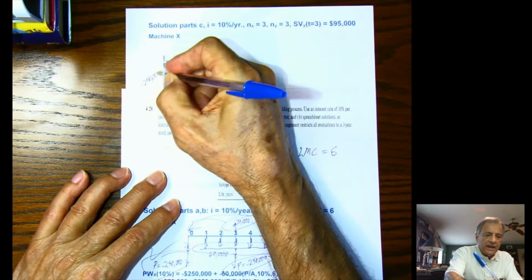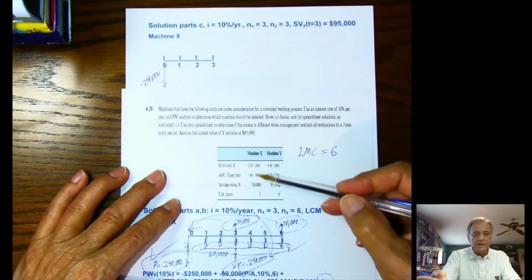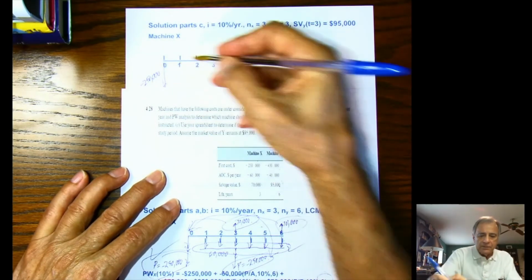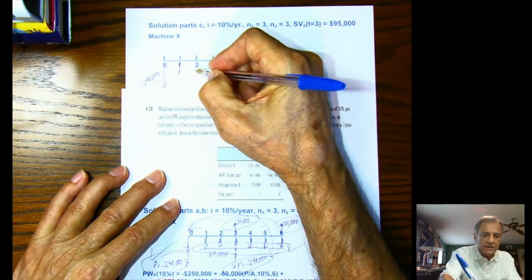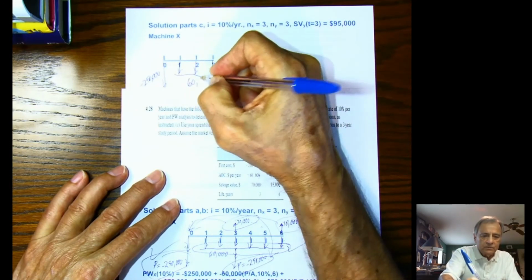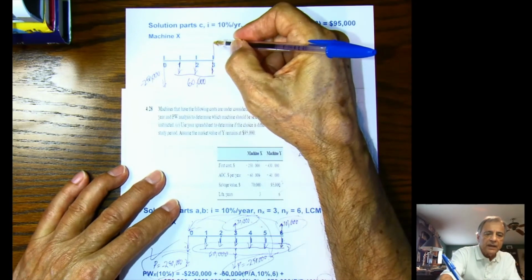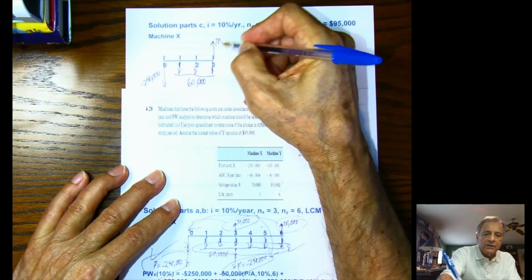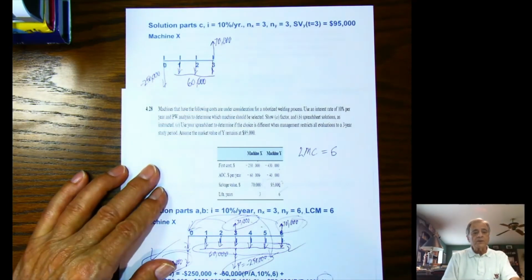And then you had minus $60,000 a year for the 3 years. 60, 60, 60. And you had a salvage value of 70 at the end of the life, which is 3 years. So that's the cash flow. And we're going to find the present worth of that now.